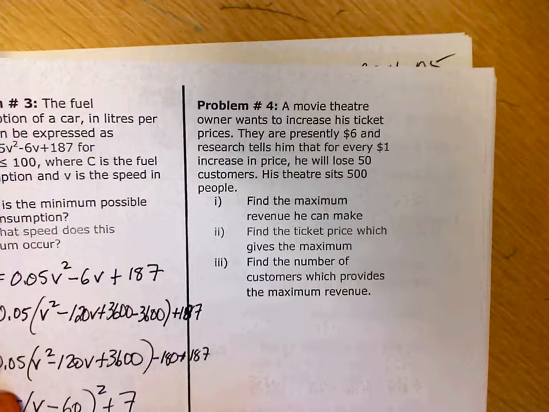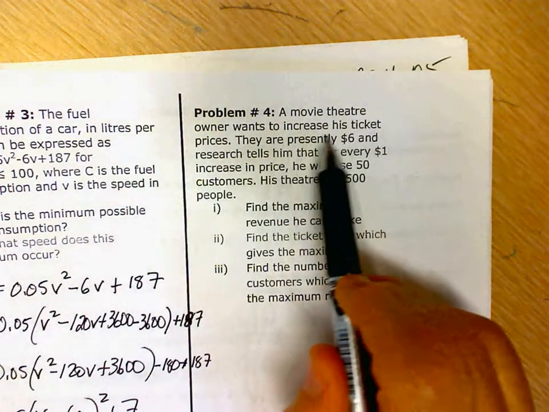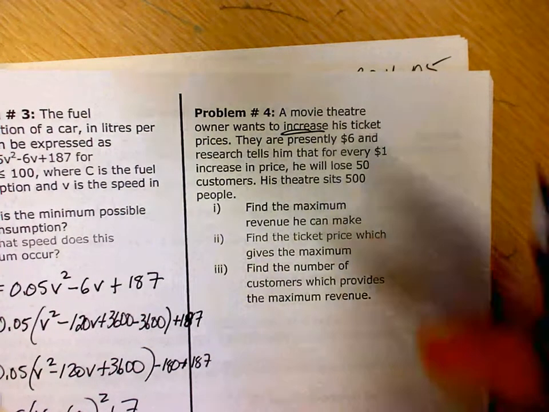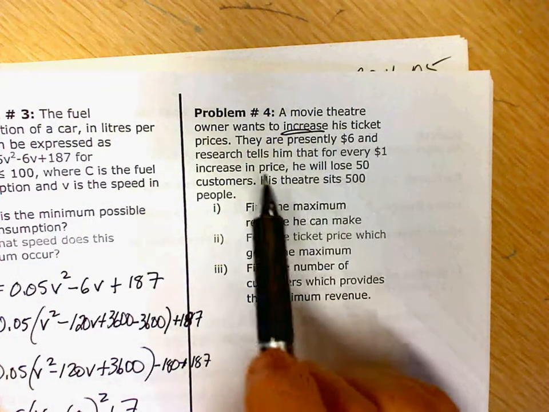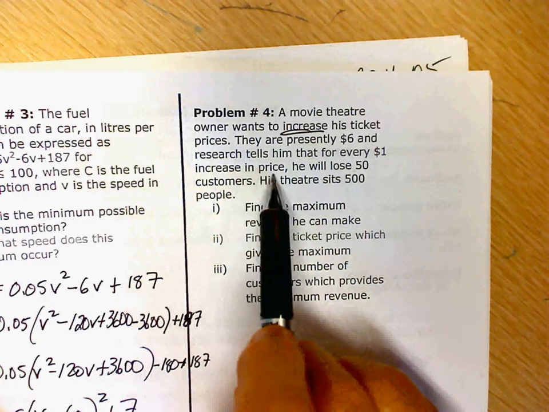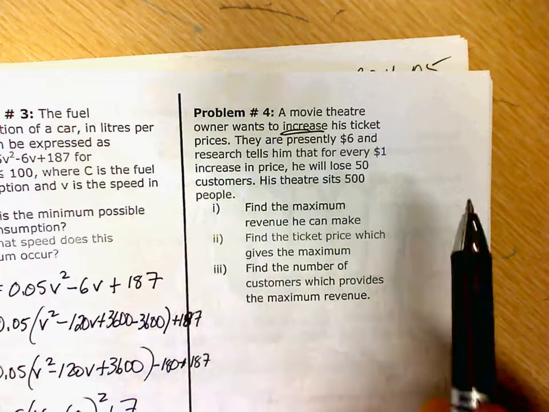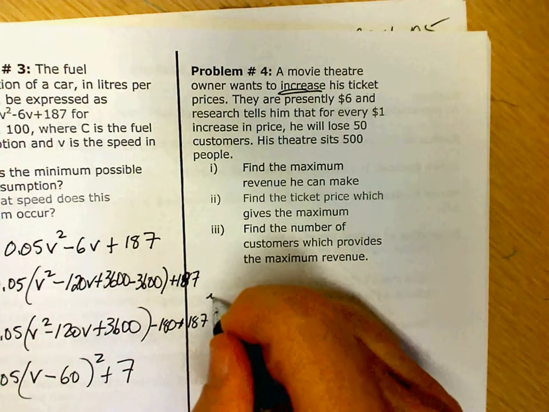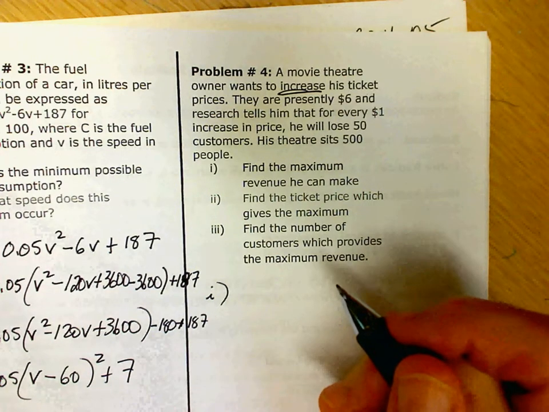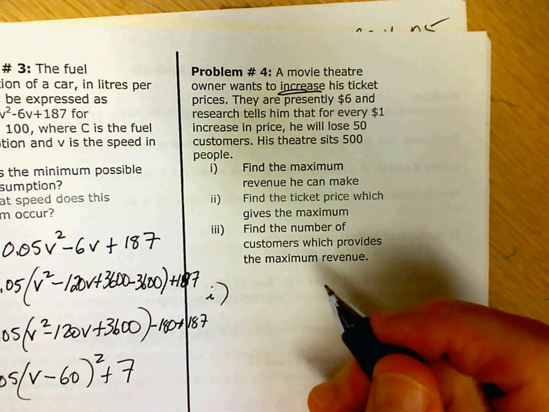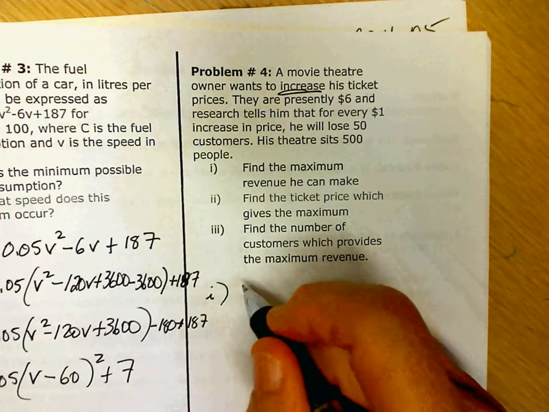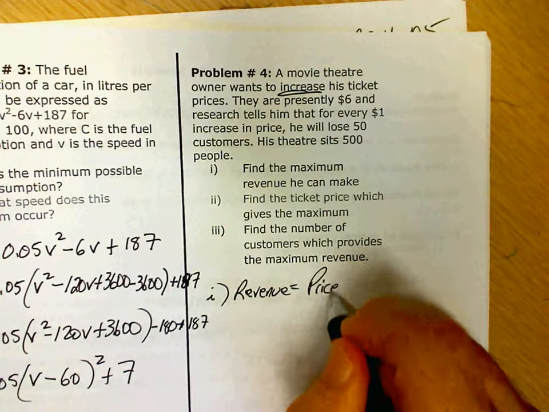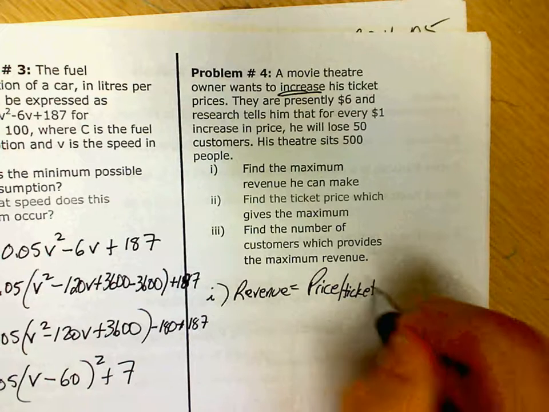A movie theater owner wants to increase his ticket prices. Of course, everybody wants to increase their prices. They are presently $6, and research tells him for every dollar increase in price, he will lose 50 customers. This theater sits 500. Okay, so let us see. You know that revenue equals price per ticket times number of tickets sold.